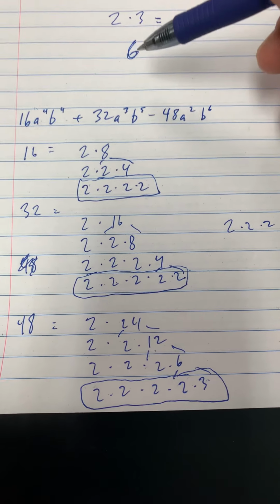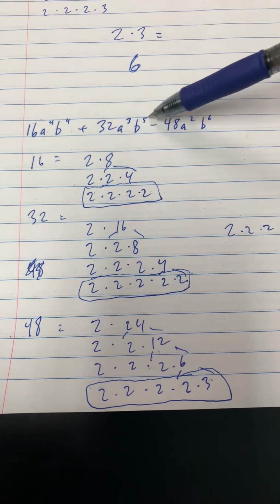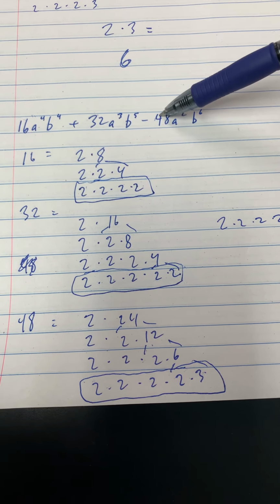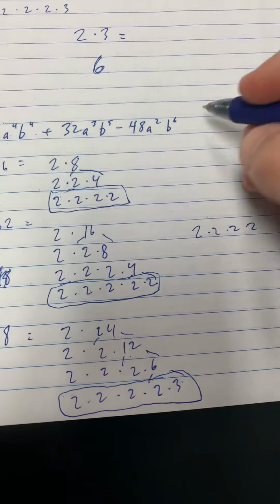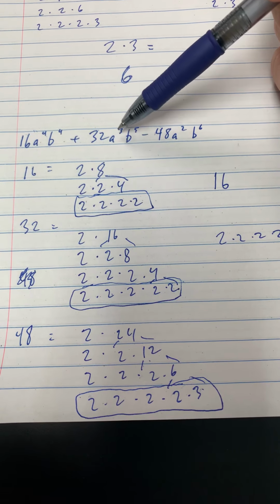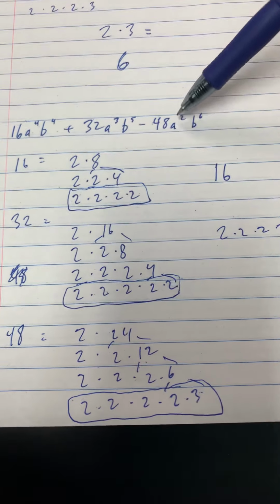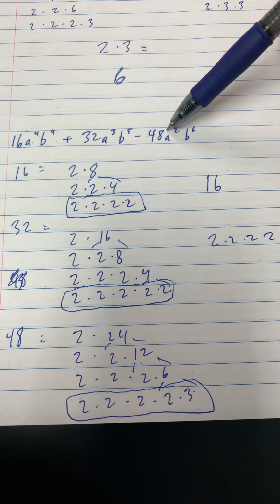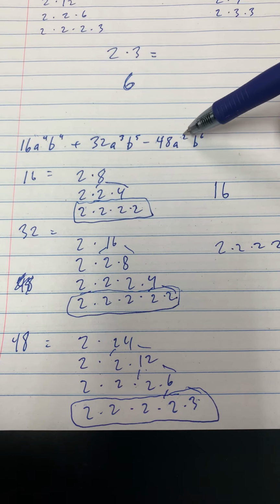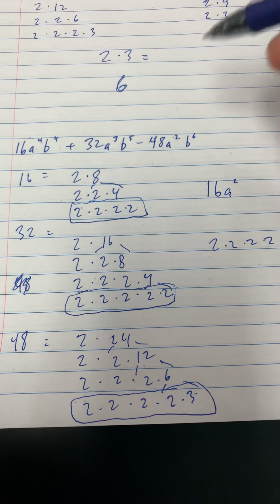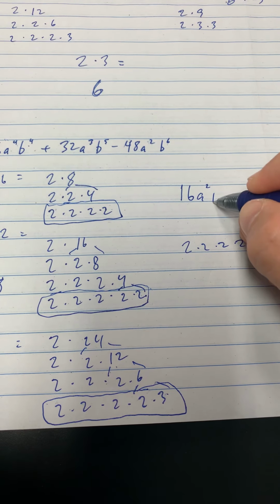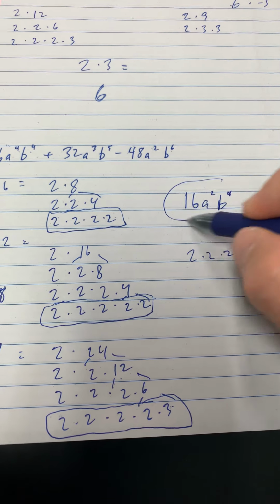Now I wanted to show you that you may have already been able to just look at it and say, well, 16 is a factor of 32, and 16 is also a factor of 48, so 16 is the greatest common factor. So we're going to say that 16 is part of our greatest common factor. Now we have to deal with our variables. Remember what we said? We can only take the least number of times that we see a listed here, which is a squared. So we've got our a's taken care of. Then we have b to the 4th, b to the 5th, and b to the 6th, and we're going to take b to the 4th. That's our greatest common factor.